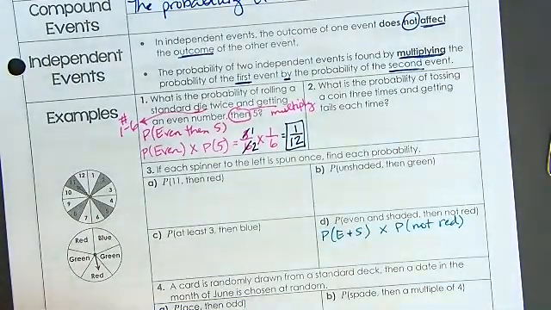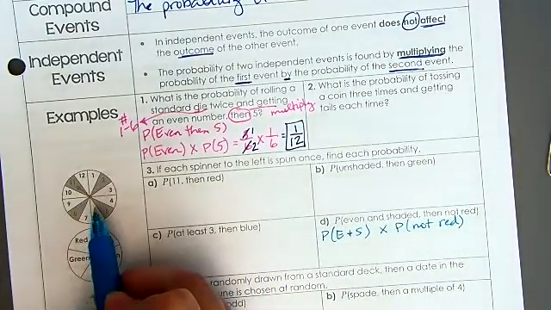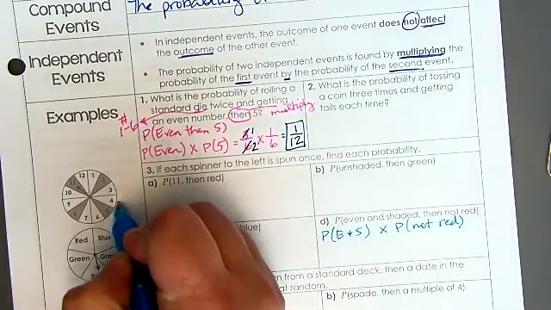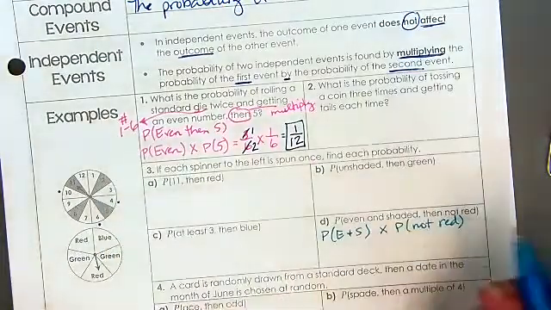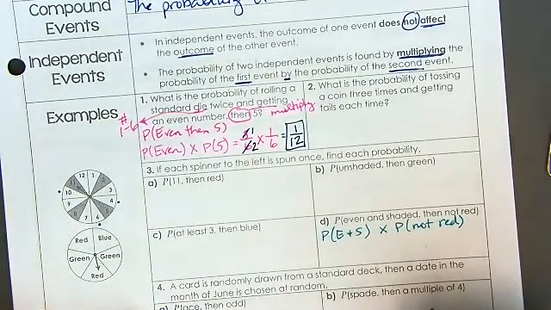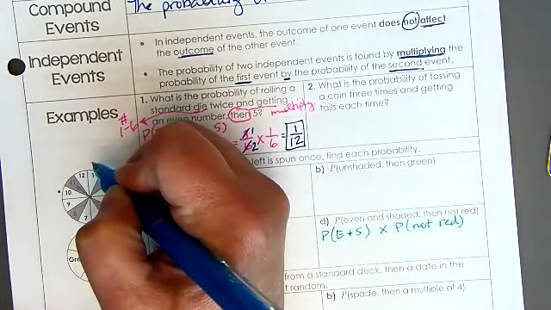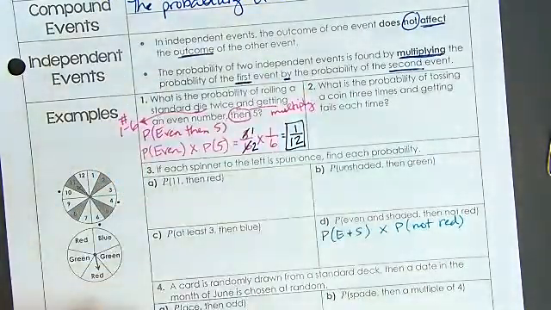All right, so I'm looking over here. Oh, I'm flipping backwards.